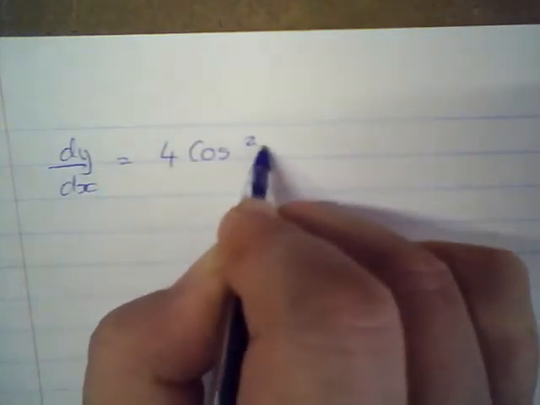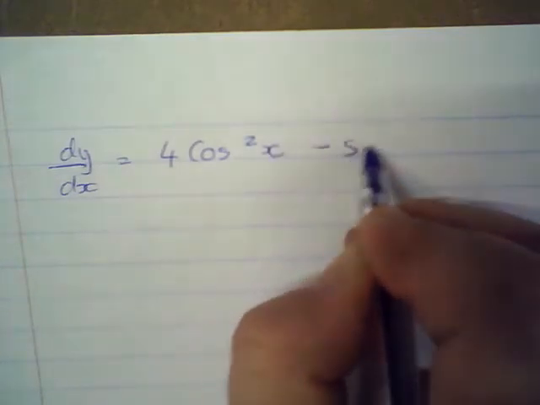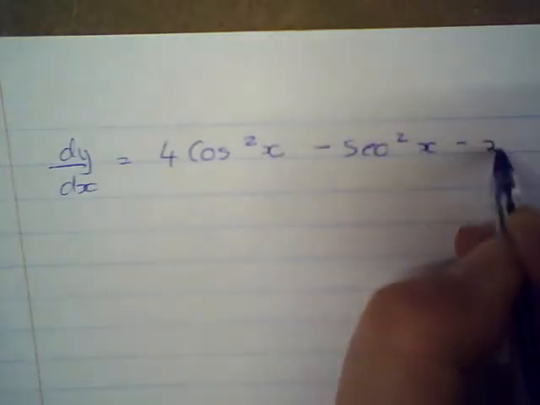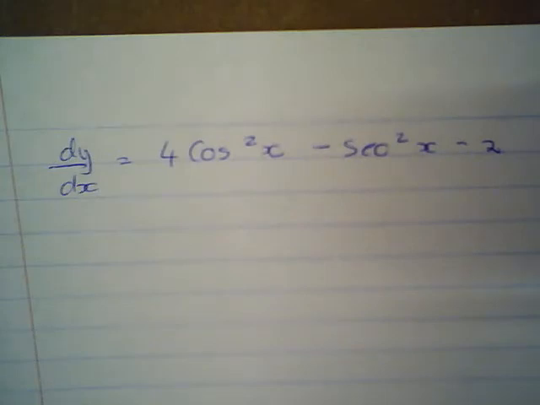Let me just get some more clean paper. Let me write down the derivative. So dy/dx equals 4 cosine squared x minus sec squared x minus 2. So we stop there with question 8.